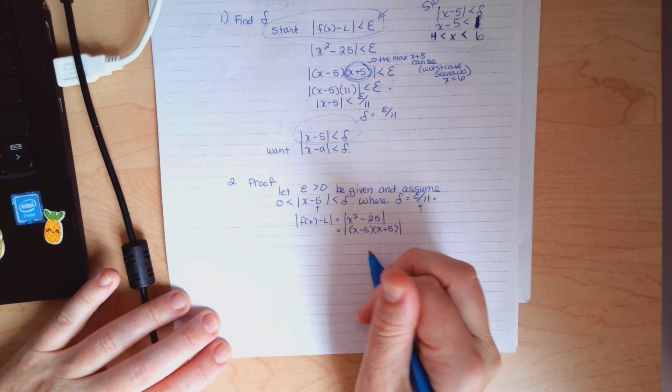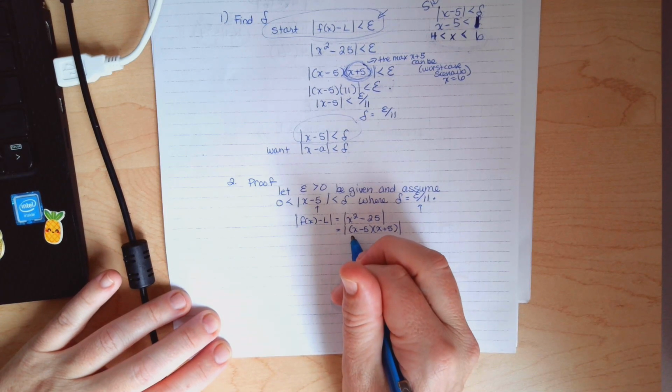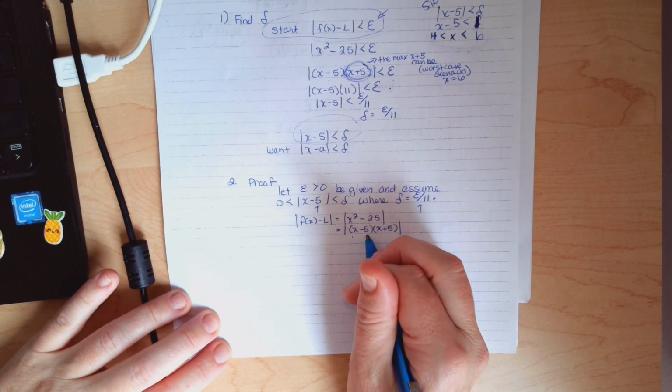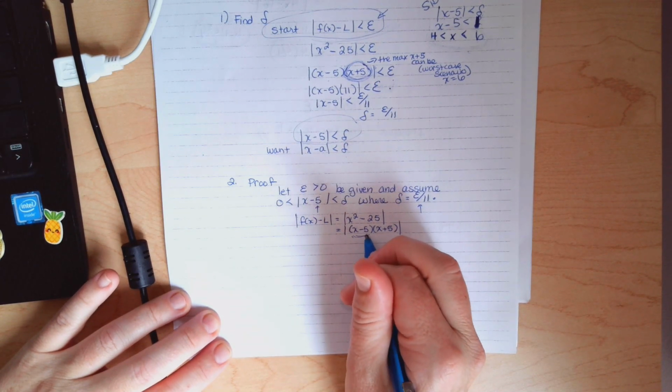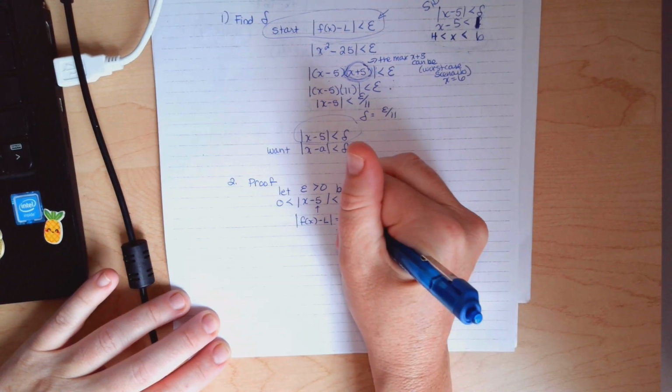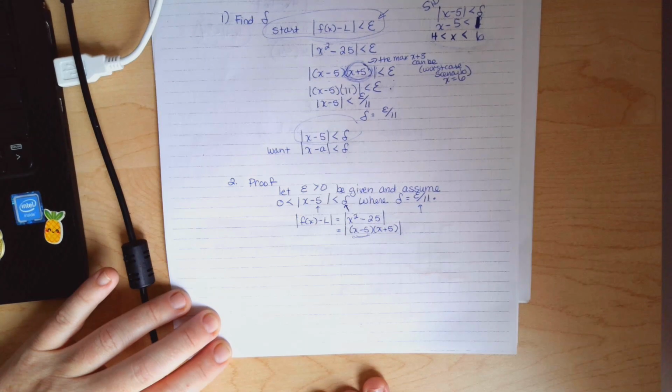And so what do we know? We know that x minus 5, what do we know about this x minus 5? We know it's always less than delta, right?